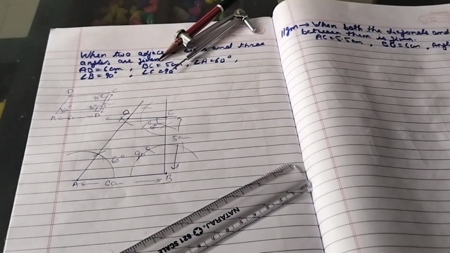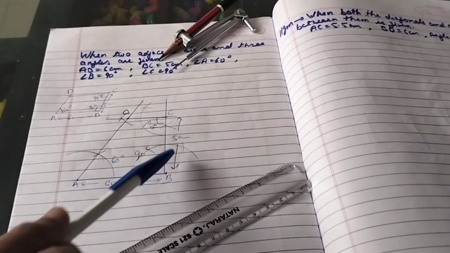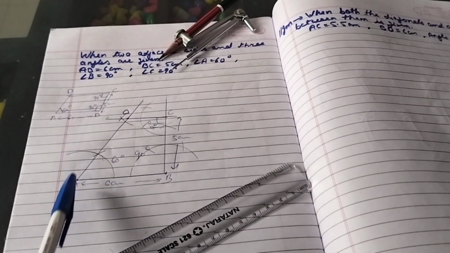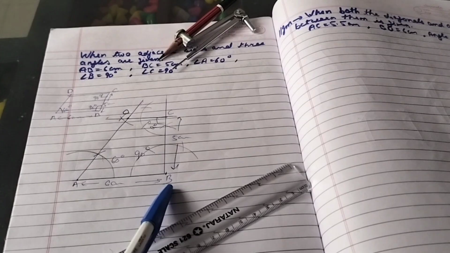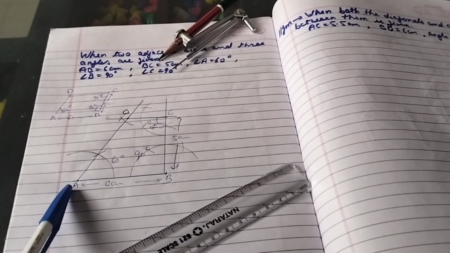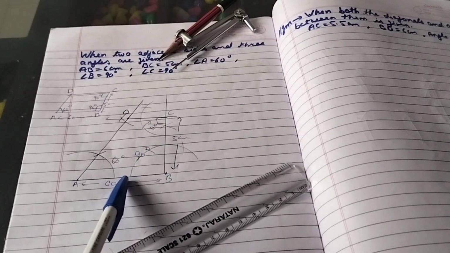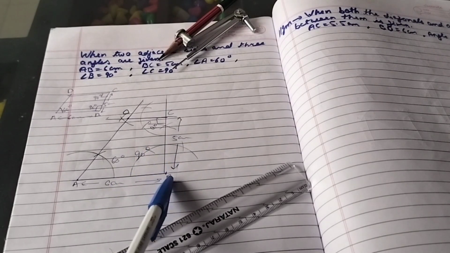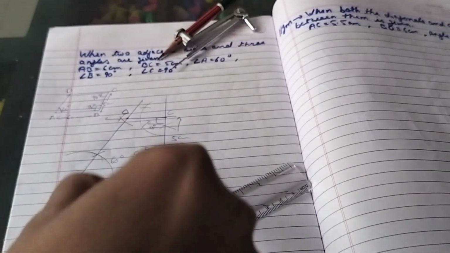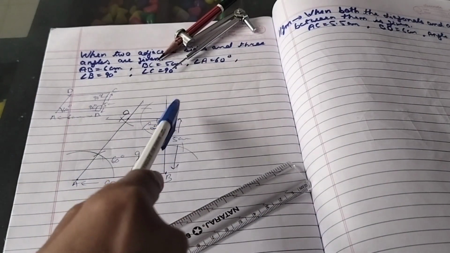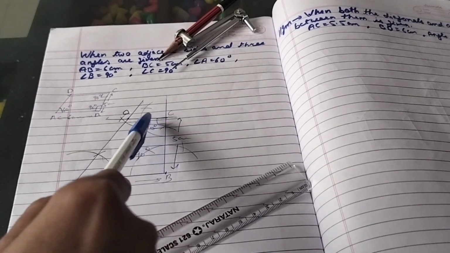This is how we can construct a quadrilateral if three angles are given to us and two sides are given to us. So what we have done is, first of all, we have made a line AB of 6 centimeter. At A, we have made an angle of 60 degree. At B, we have made an angle of 90 degree. Then we have made an arc of 5 centimeter, which is going to intersect this line at your point C. Now at C even we have made an angle of 90 degree.